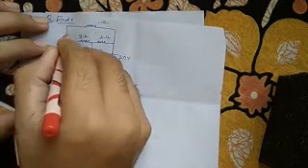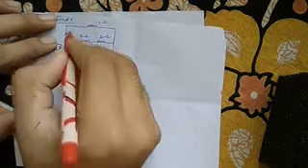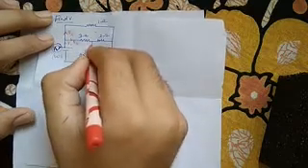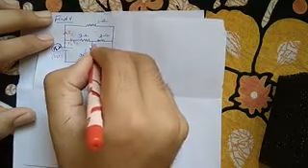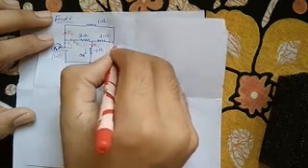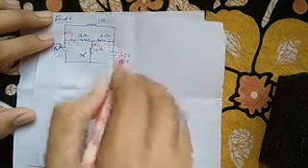We'll assume, let the current in this branch be I. This is I1, this is I2, this is I3, and this is I4. Here comes I5 and I6.